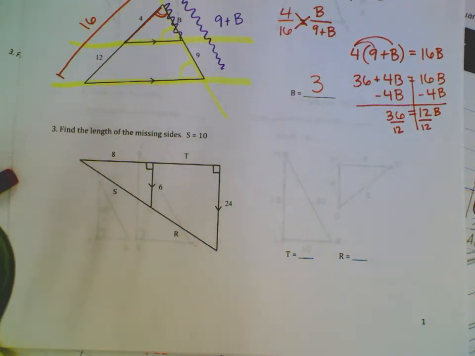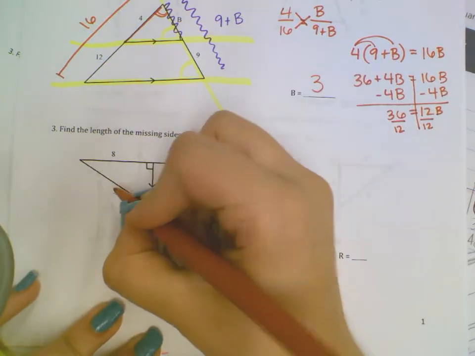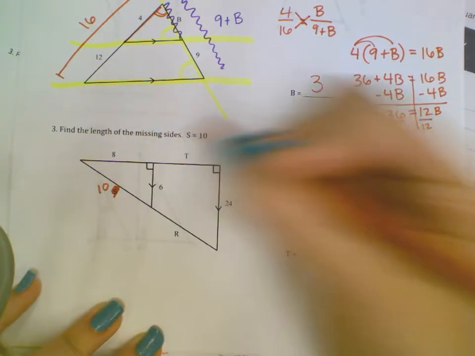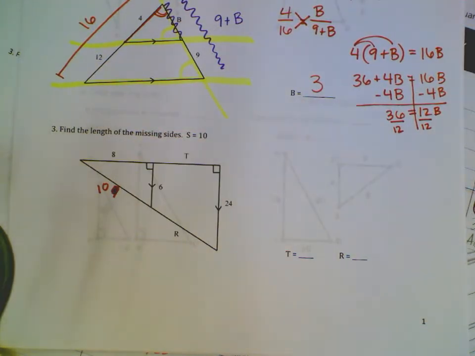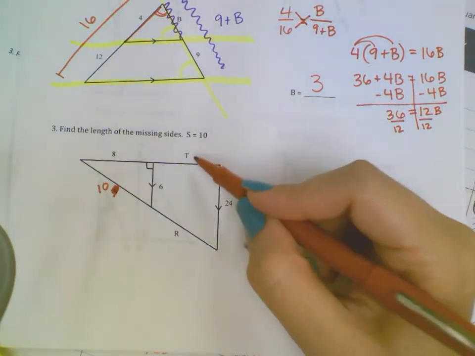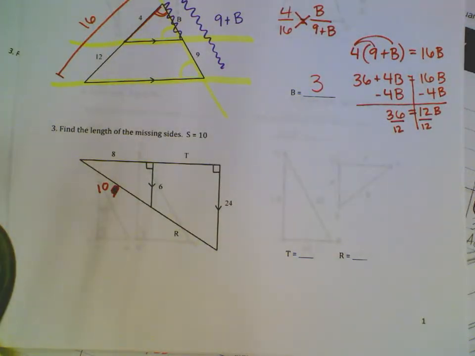For number 3, it tells me to find the missing side. It also tells me that S is 10. So first I'm going to put 10 here so I can see it. It's asking me to basically solve for T and to solve for R.